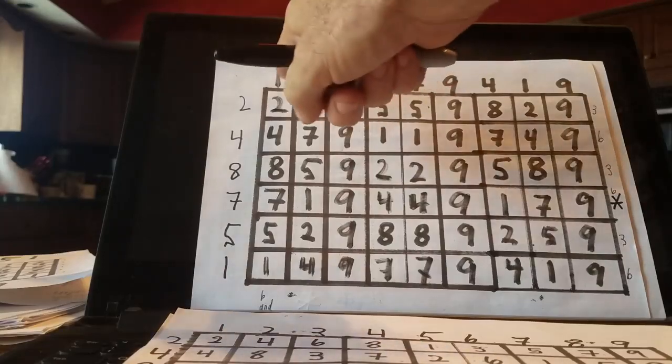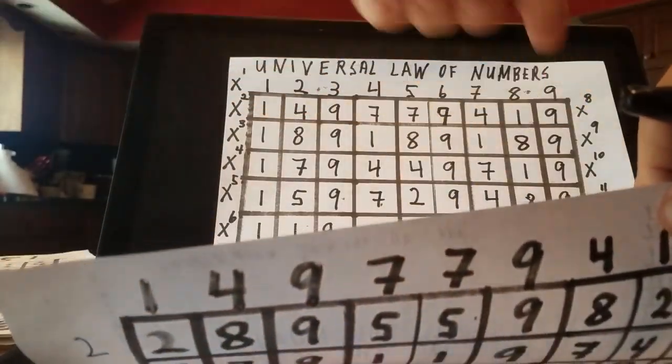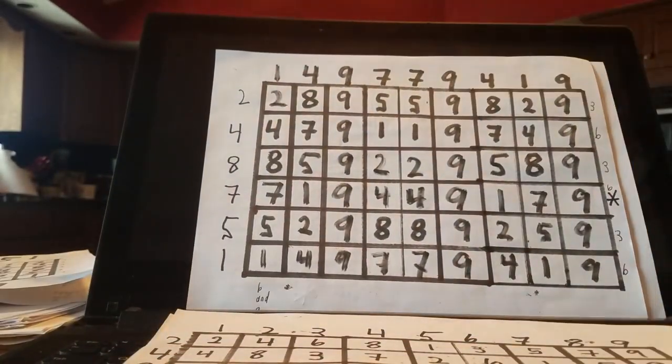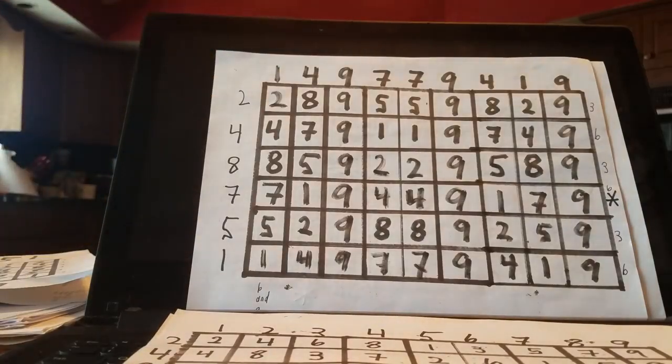Okay, so what I did was I took the first set of numbers from the top line there, 149, 794, 419, and I applied the code, because when we apply the codes, then we uncover the underlying nature of the code.